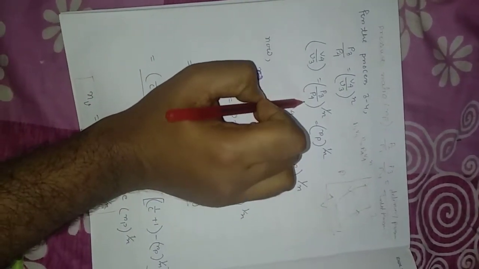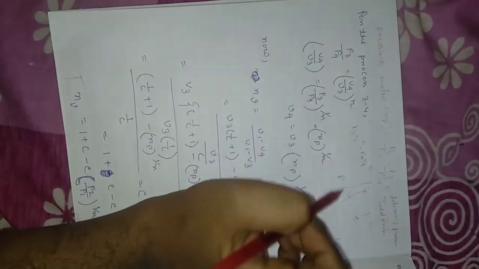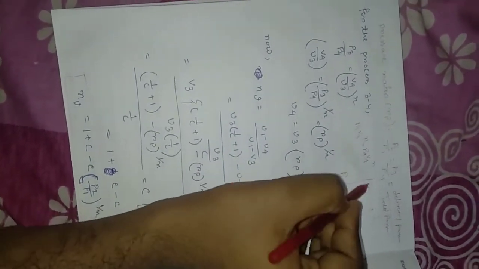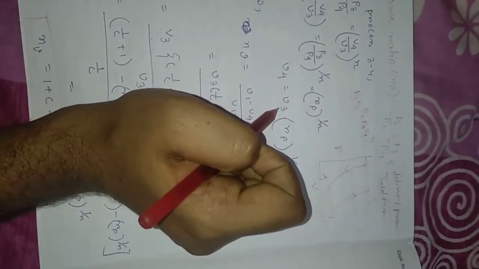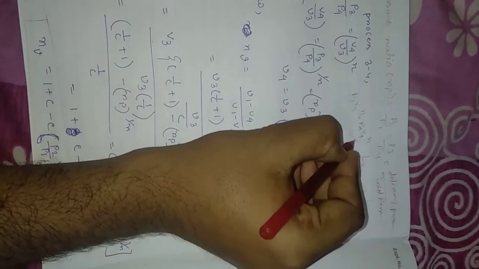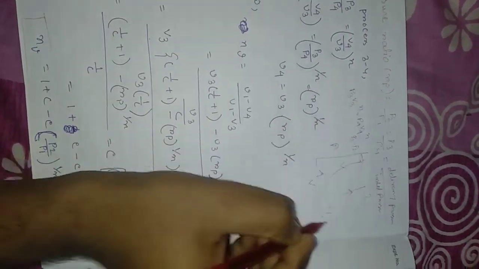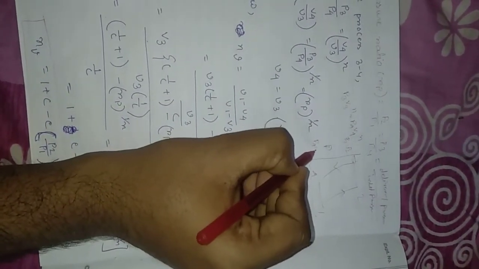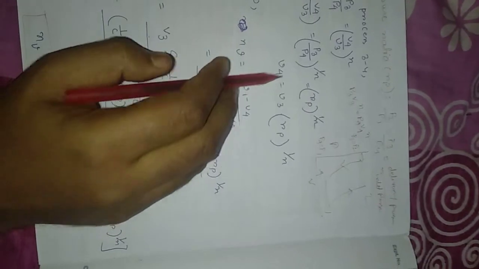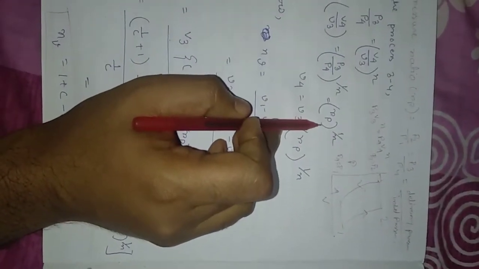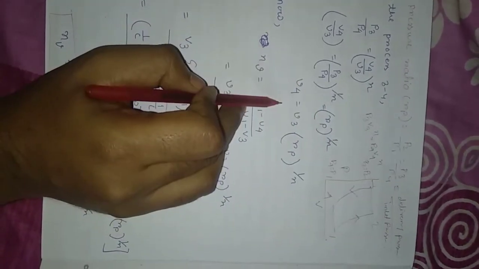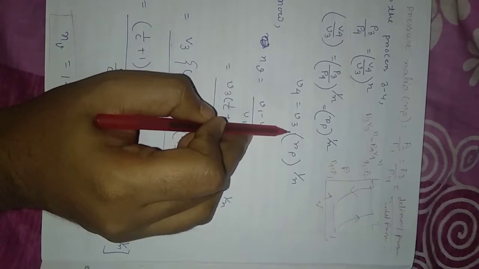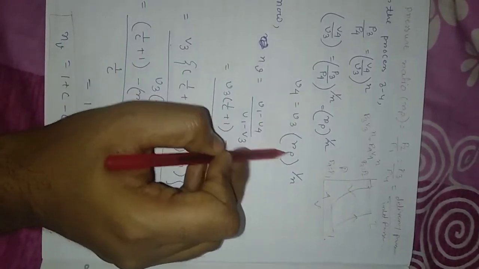Now P3 by P4 is nothing but P2 by P1, because P3 and P2 are both on the constant pressure line. So you can write down P3 is equal to P2 and here P4 is equal to P1. So that is nothing but V4 by V3 is equal to Rp to the power 1 by n. Rp is your pressure ratio. Now from that expression you can calculate V4 is equal to V3 into Rp to the power 1 by n.